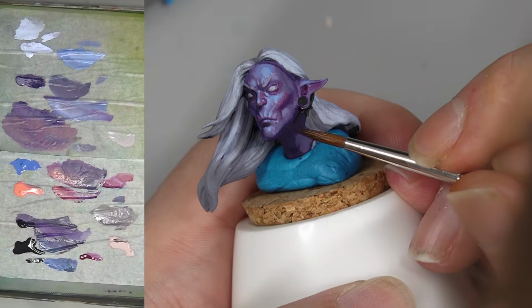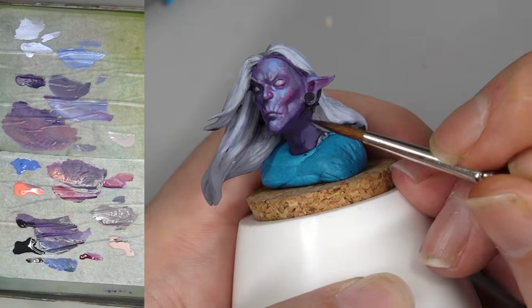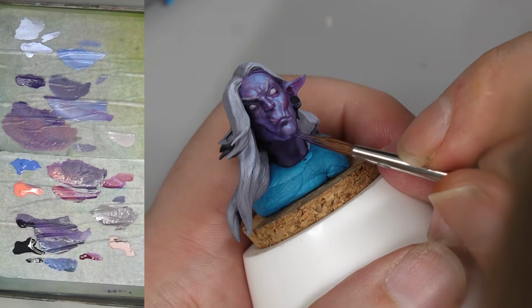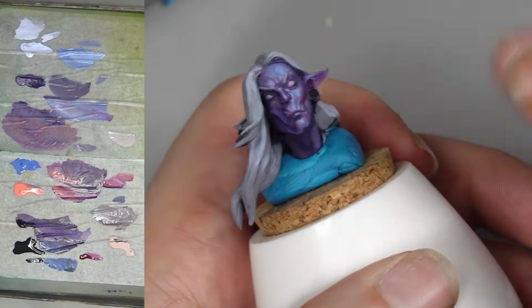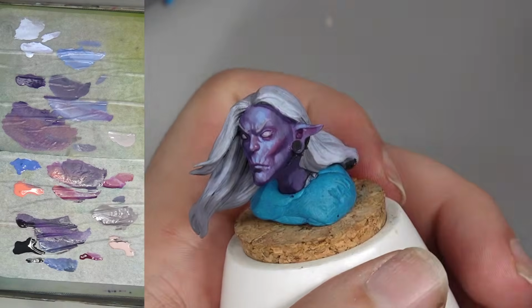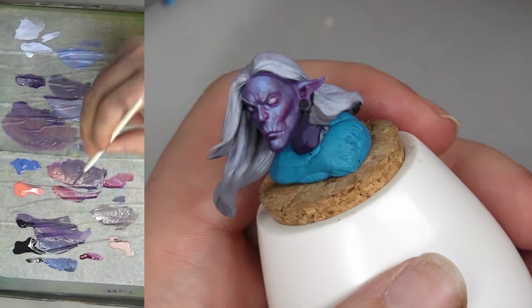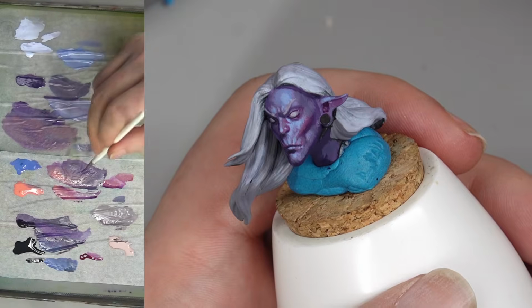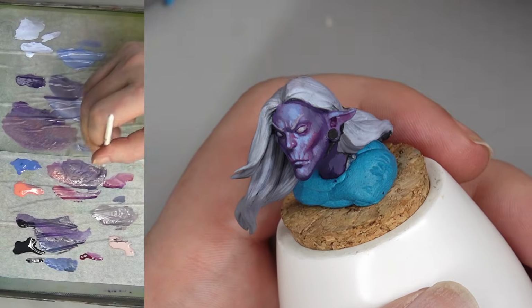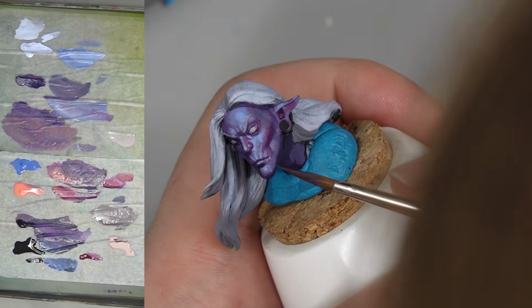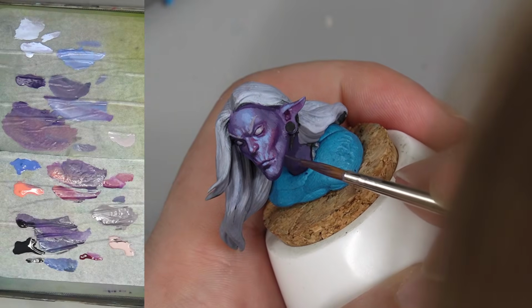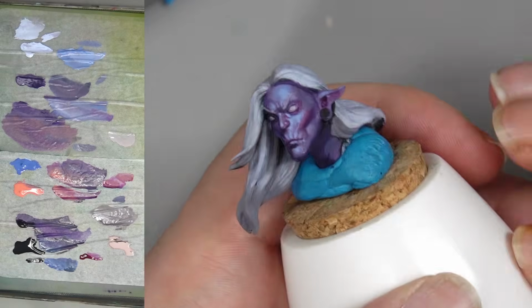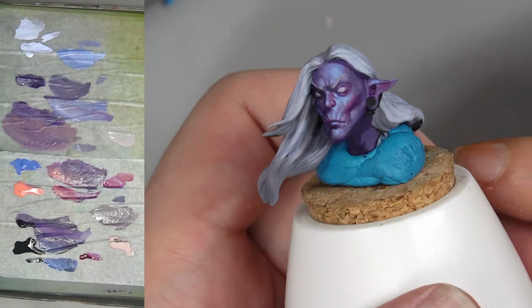Because his chin is quite sharp, we want this blend from the jaw to be really sharp also. It's very angular, so the blend itself should be quite short. Basically, the more rounded an object is, the longer the gradient should be, and the sharper an object is, the shorter it should be.